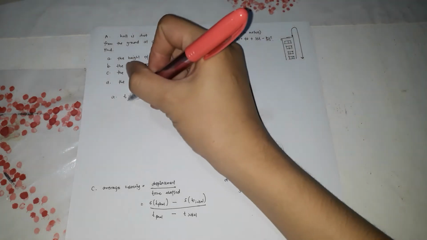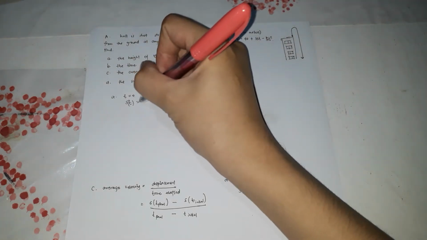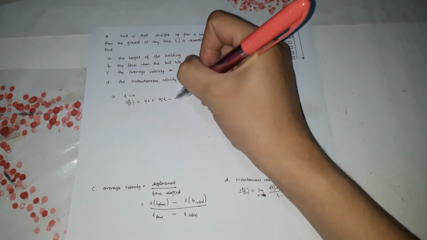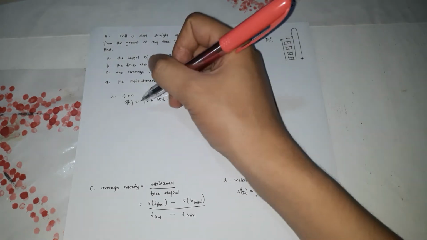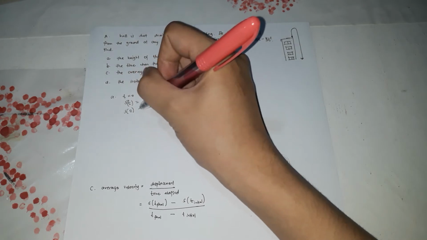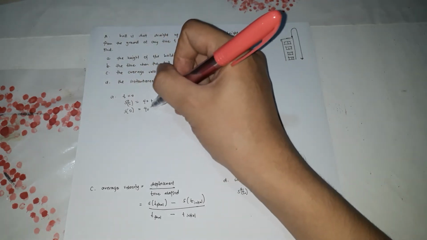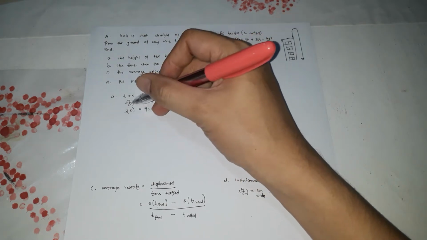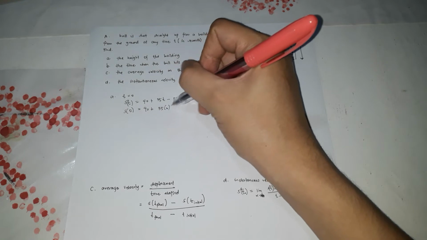So, we're going to solve for s when t is equal to 0. So, s of t is equal to 40 plus 35t minus 5t squared. So, we're going to solve for s of 0.